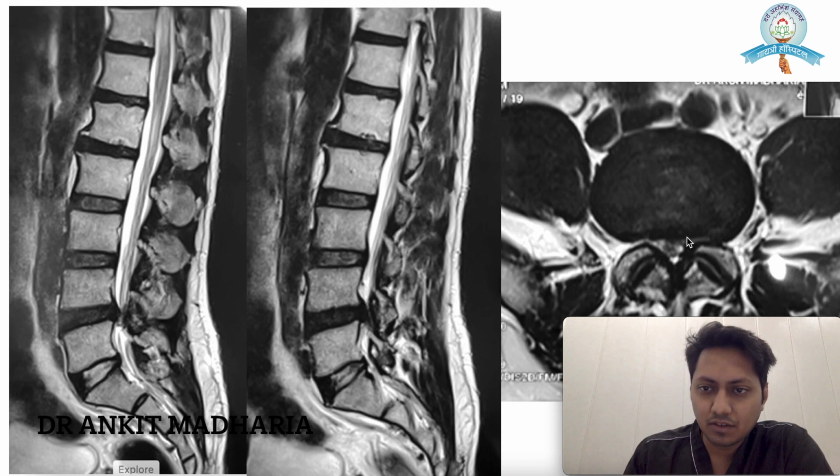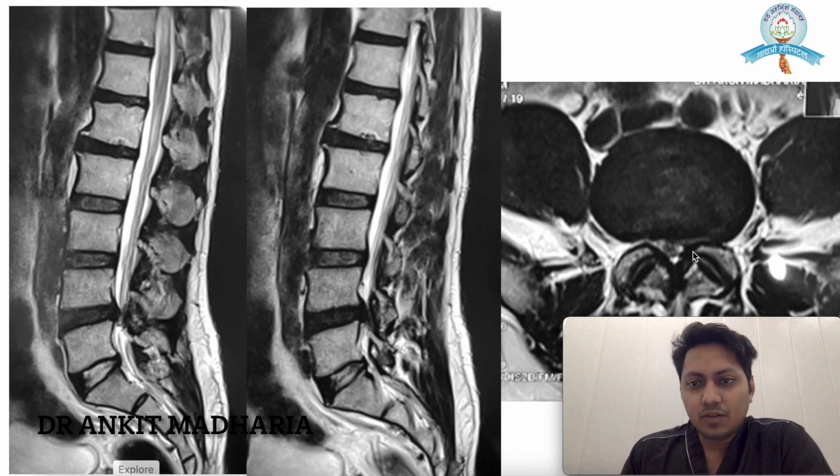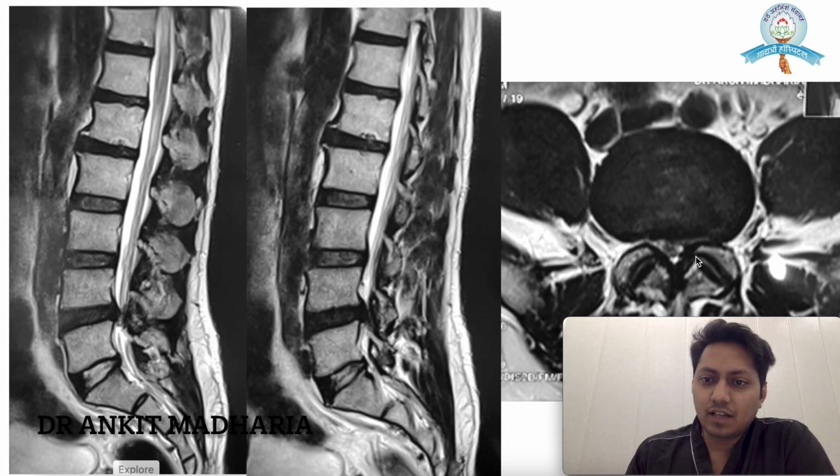You can see that the traversing root over here is mainly compressed by this bulging disc and this part of ligamentum flavum. Now I need to stress here that by the three zone and three wall concept, the ligamentum flavum lies just on the inner surface of the facet right over here, and that is the main cause of stenosis.